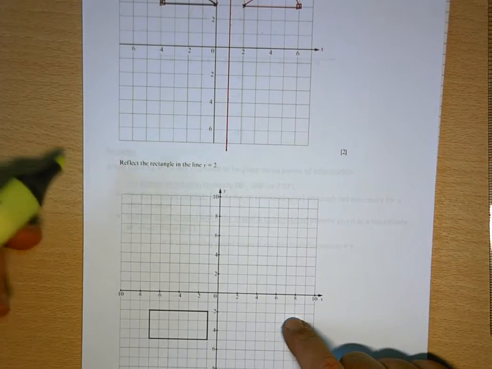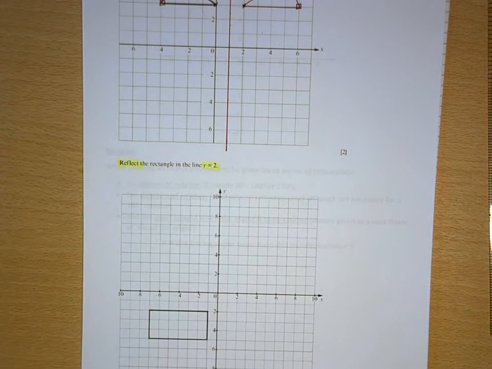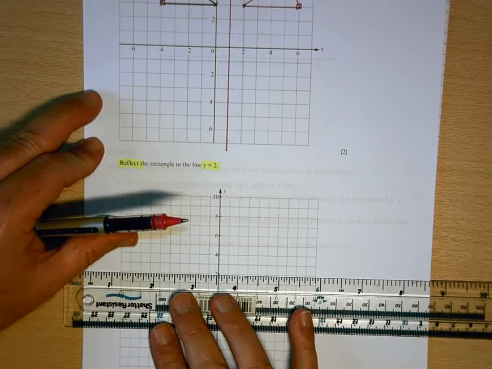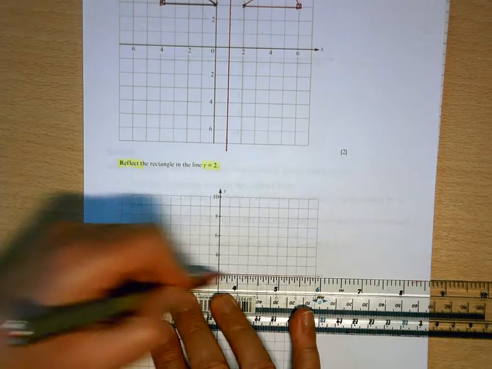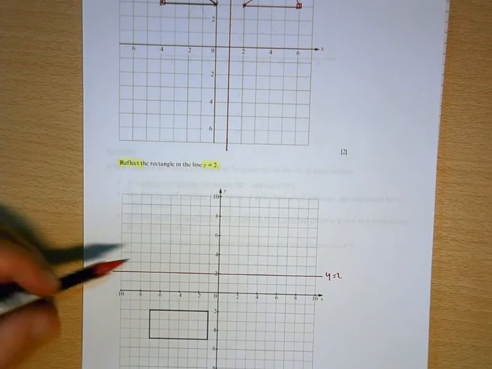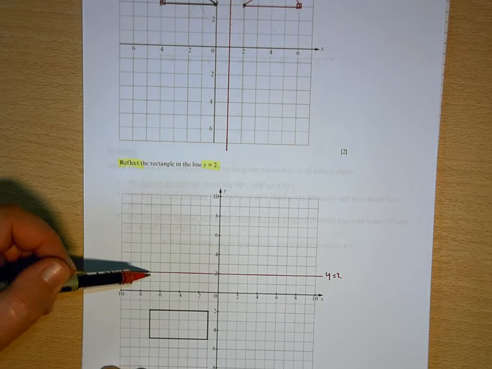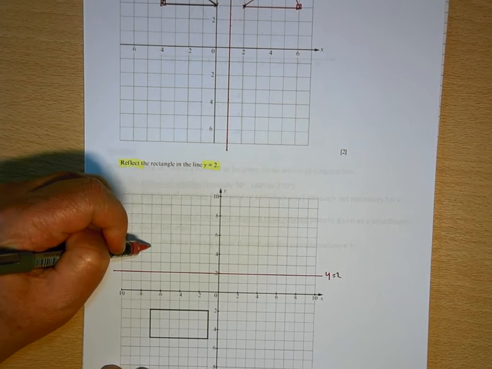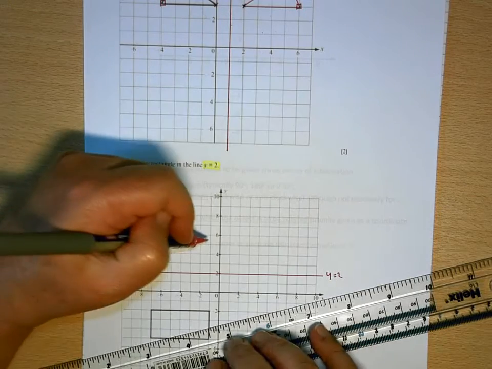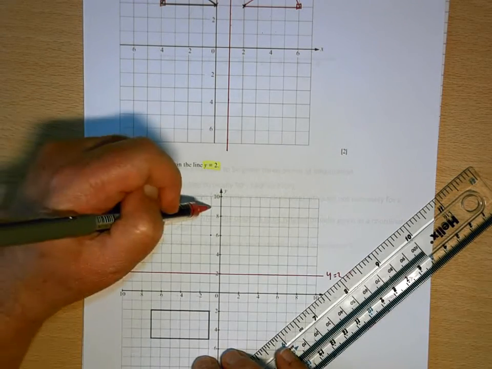Reflect the rectangle in the line y equals 2. So y equals 2 goes through the y coordinate 2, so it has to go in this direction. This line is 1, 2, 3, 4 below the mirror, so it will become 1, 2, 3, 4 above the mirror. And then it's 3 high, which will take you to there.